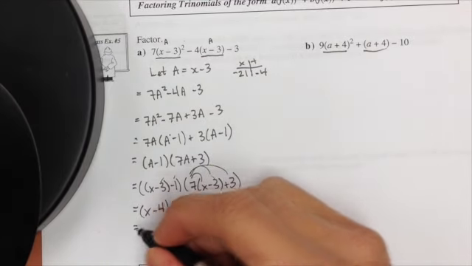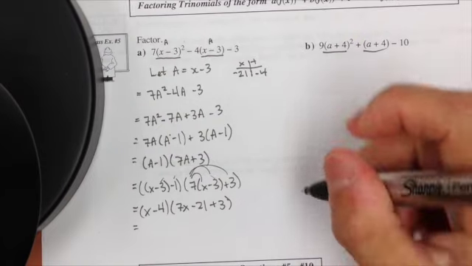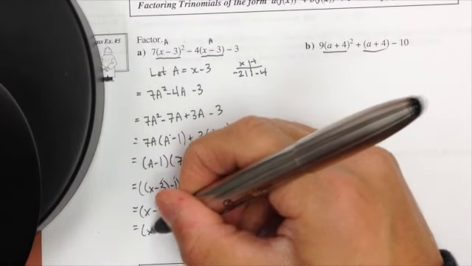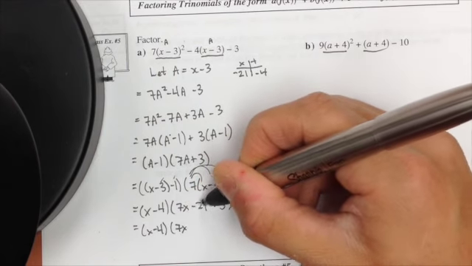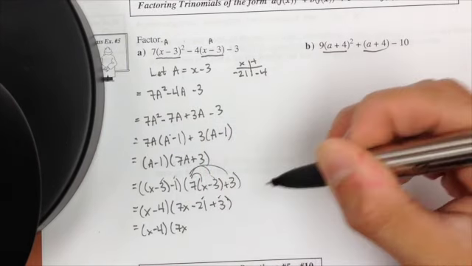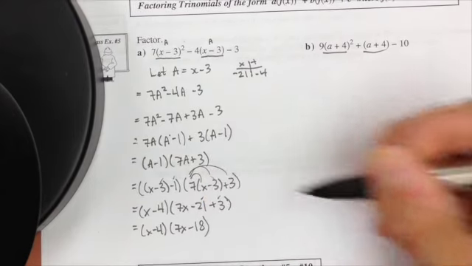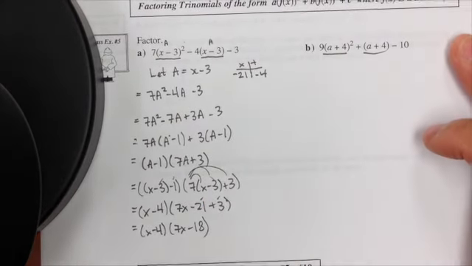Okay? And from here, we can break that down even further. X minus 4, 7x, negative 21. If we add these two terms together, that's going to give us negative 18. And that is our final answer.